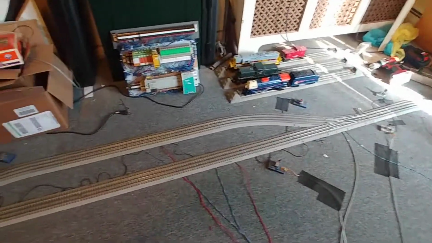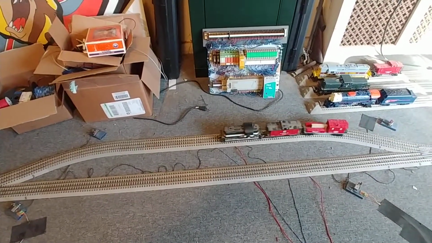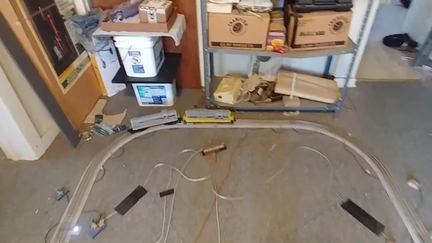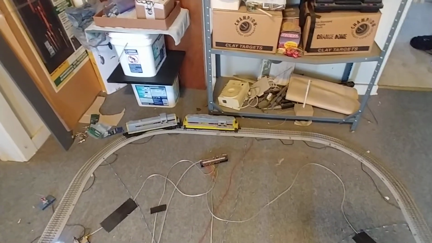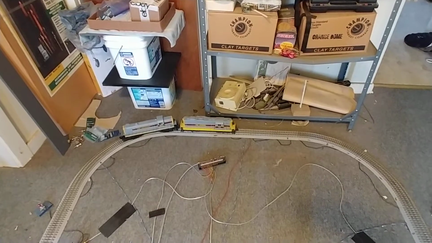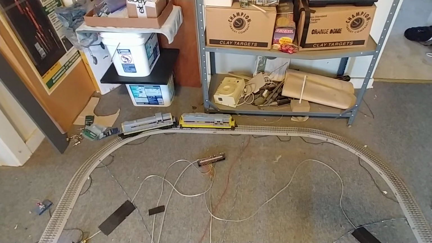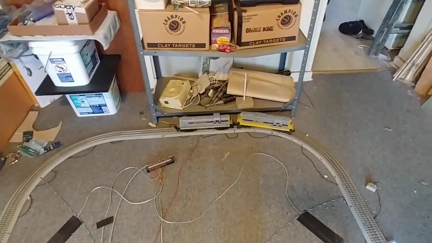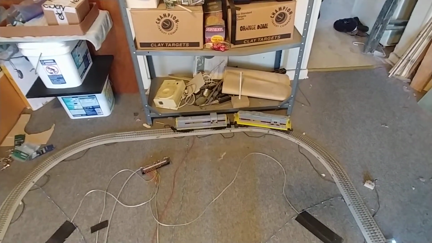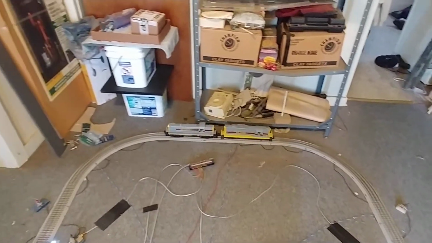And then this one will be brought into the side track and stopped. Switches are thrown. And then now the train here will be powered back up, which right now powered up in neutral. Reverse, wrong direction, back to neutral, and then forward.